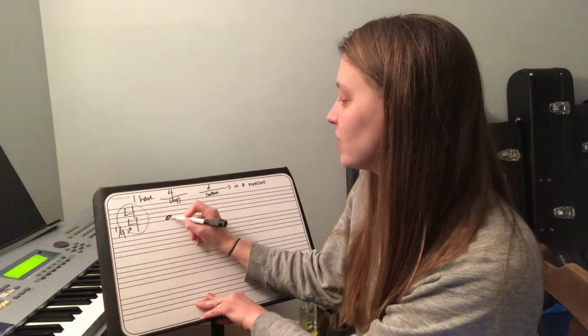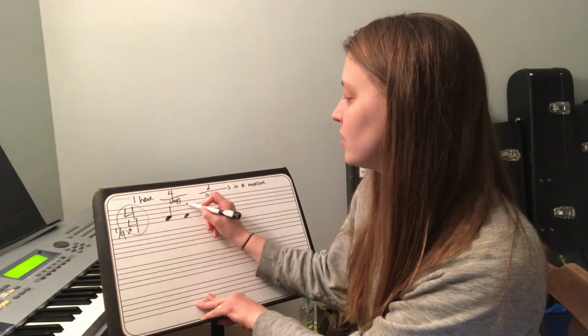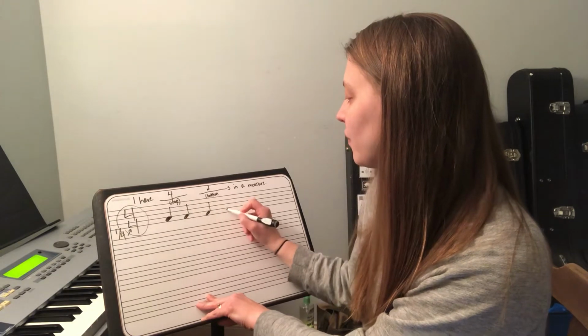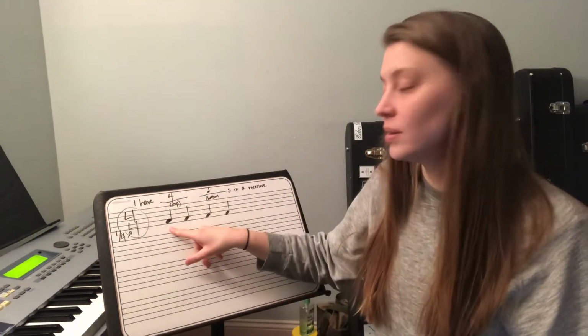To break it down simply. 1, 2, 3, 4. Okay? This is conducted, all of these that I'm going to teach you today are conducted like this. Down, left, right, up. This would be a very simple measure here. This would be ta, ta, ta, ta, okay?